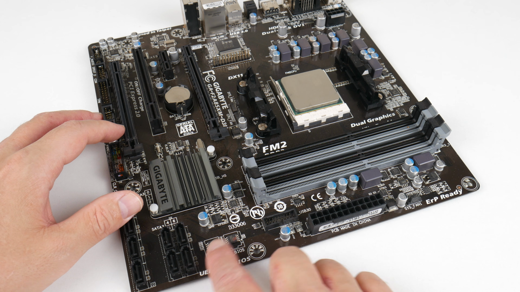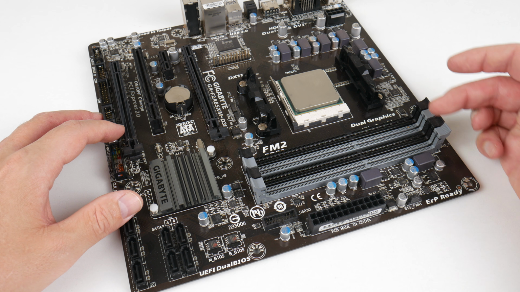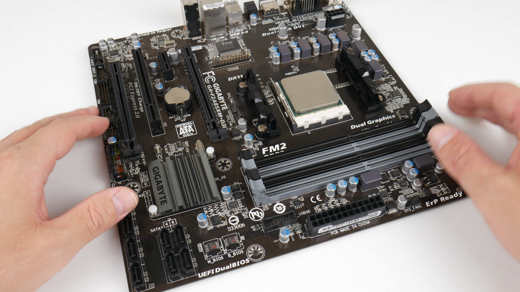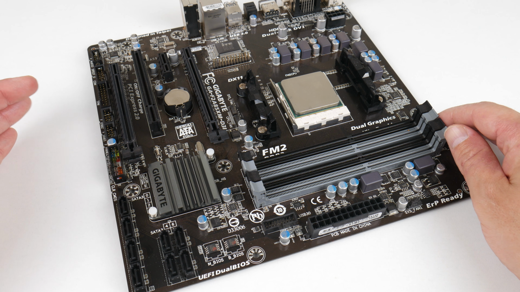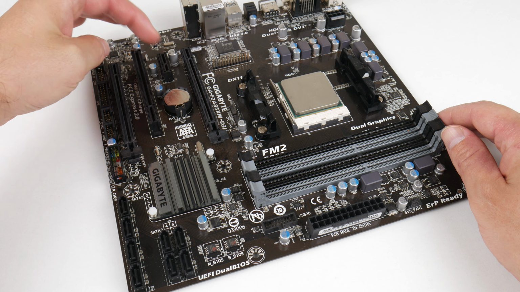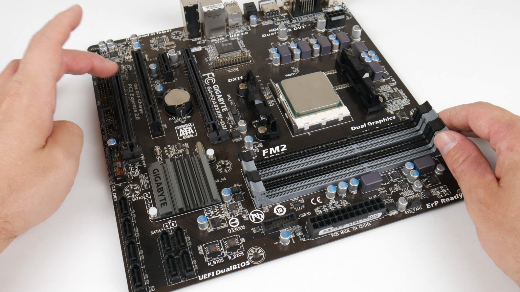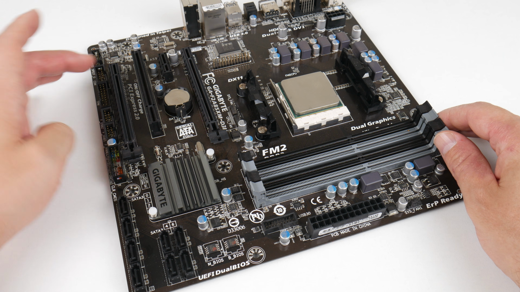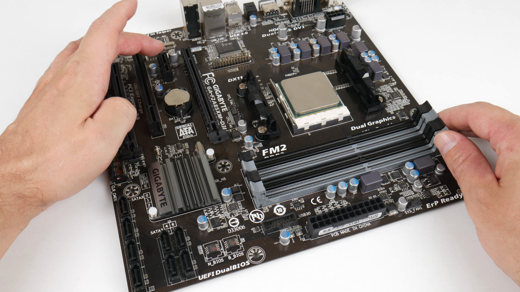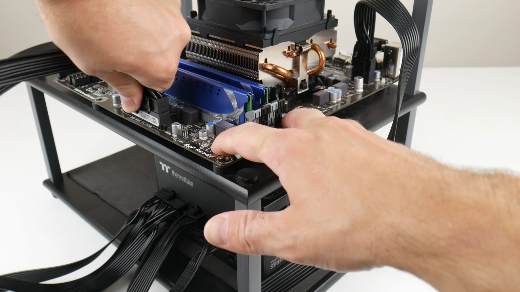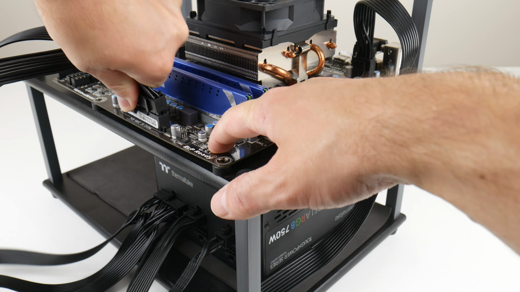We have 2 BIOS chips here. There are 4 DDR3 RAM slots. Here goes the CPU or the APU. We also have 2 PCI Express 16 slots, but this one I believe is only 4x electrically. We've got a PCI slot here and a PCI Express 1x. And yeah, quite impressed with this mainboard. It did a fantastic job.